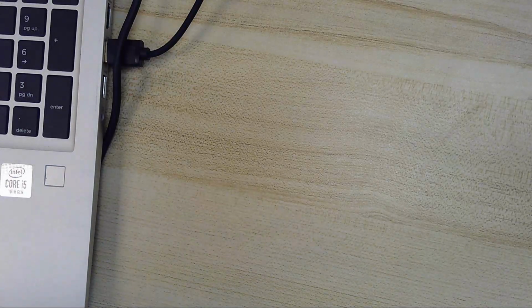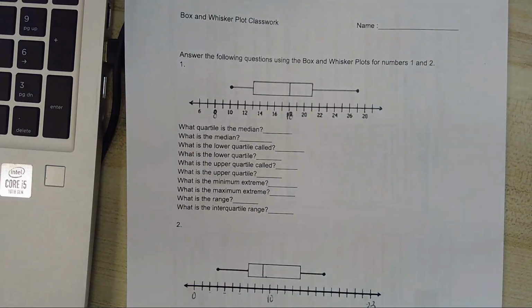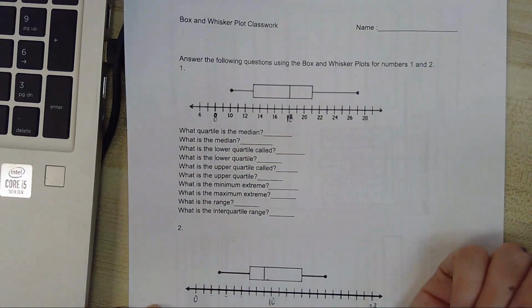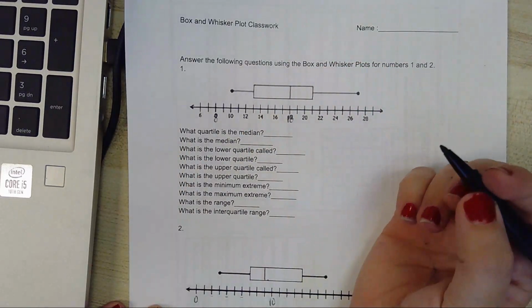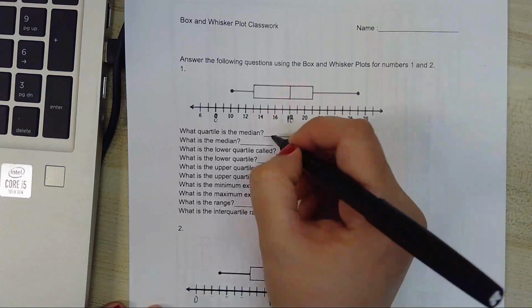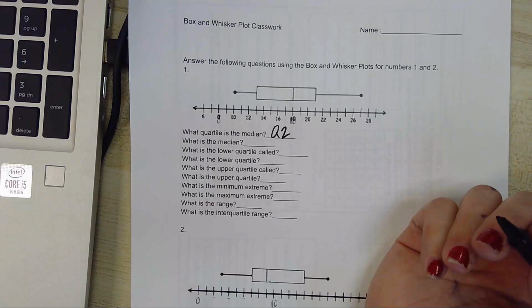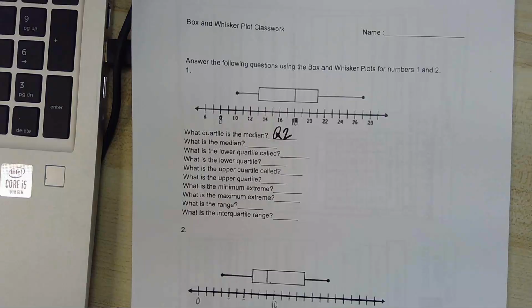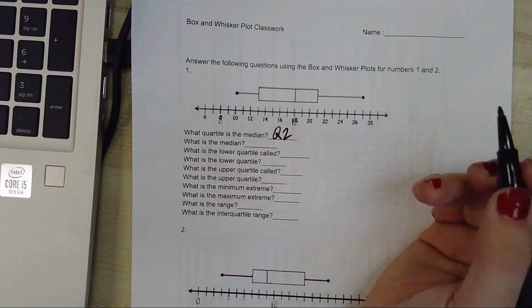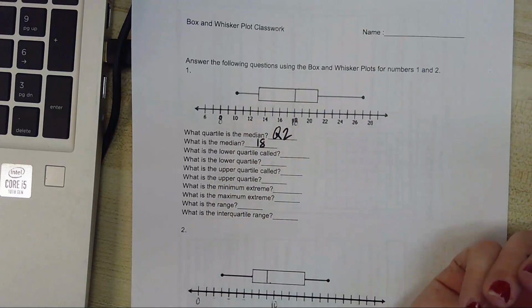So this is the best part about box and whisker plots. We're literally going to be able to solve this all in 2 minutes. You ready? What quartile is the median called? Quartile 2, the second. Q2. We can say second or we can just say Q2, right? Now, looking up there, remember Q2 is that middle line in the box. What number is that middle line? 18.